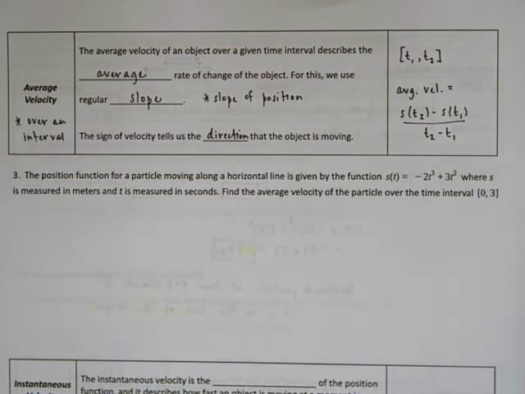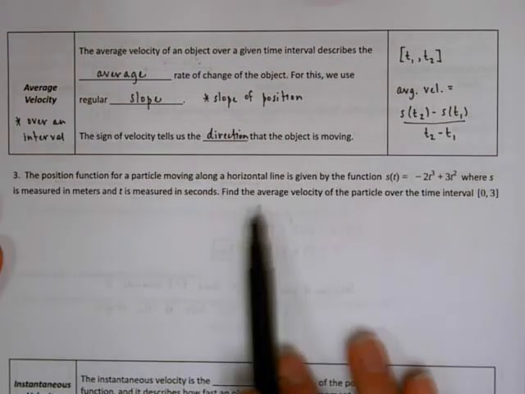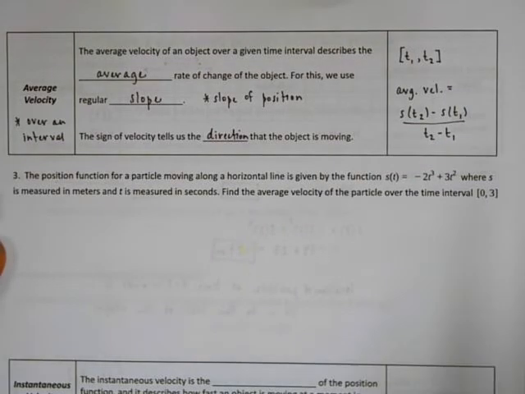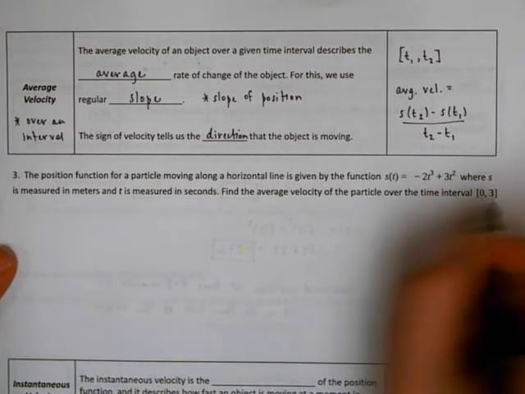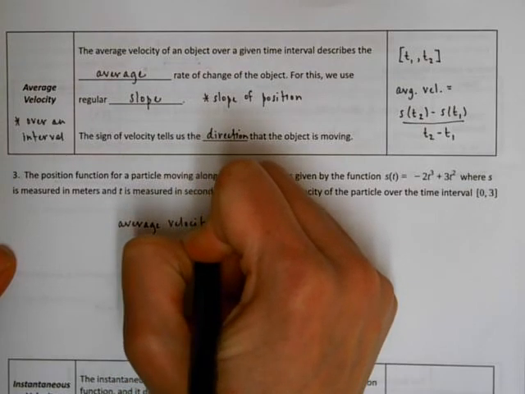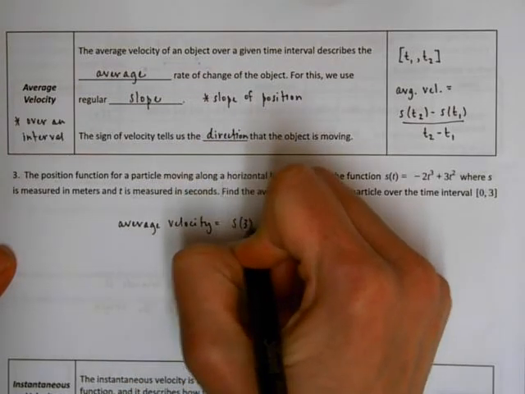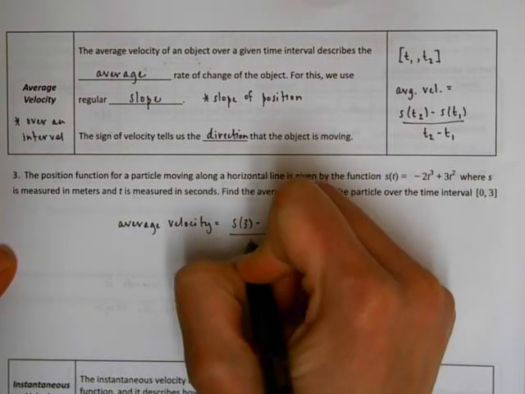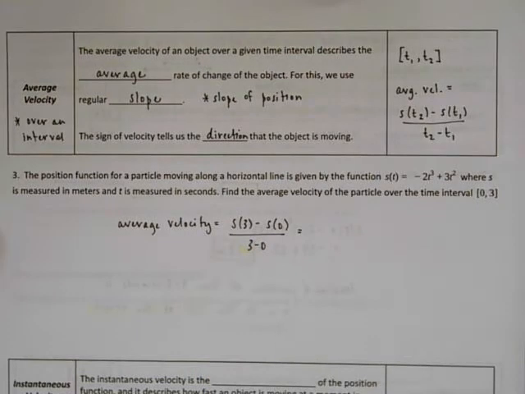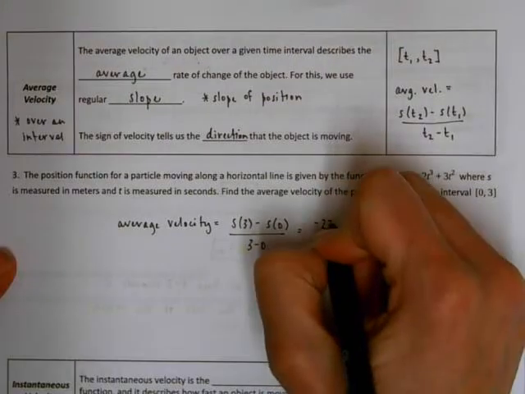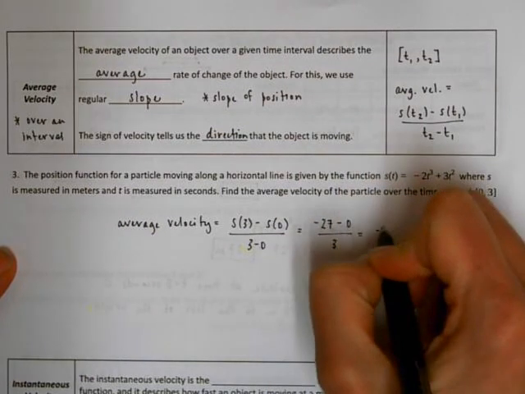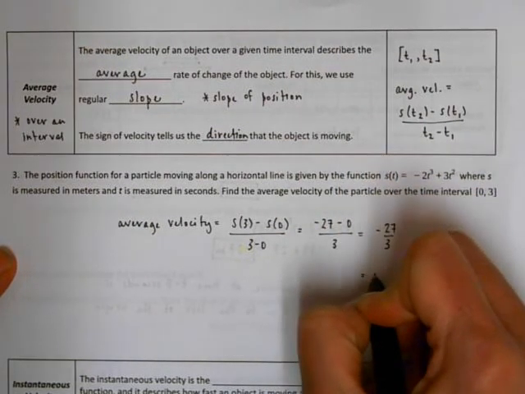Okay. So let's see what our question is here. Same function, it asks us to find the average velocity of the particle over the time interval from 0 to 3. So again, this is our t1 and our t2. So our average velocity is going to be s of 3 minus s of 0 over 3 minus 0. So there's that s of 3 again, and if we were to flip back, that was negative 27. S of 0 is just 0, all over 3, so we get negative 27 over 3, which is equal to negative 9.